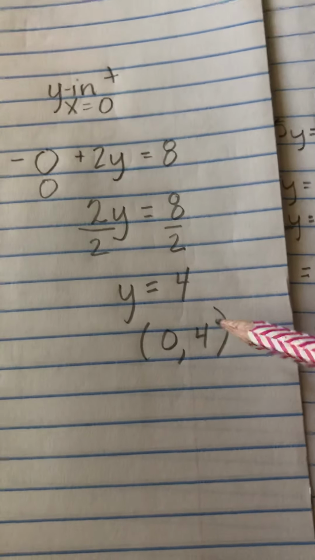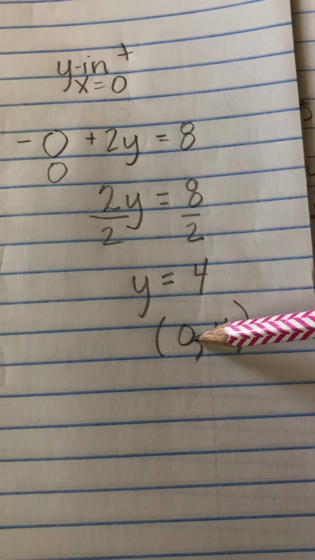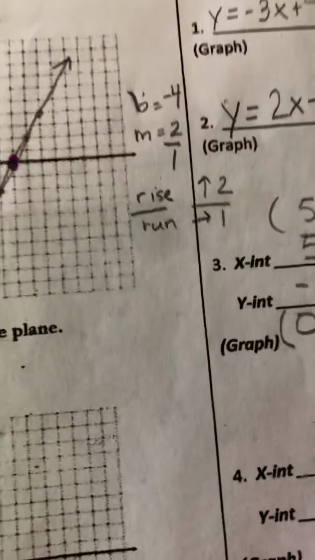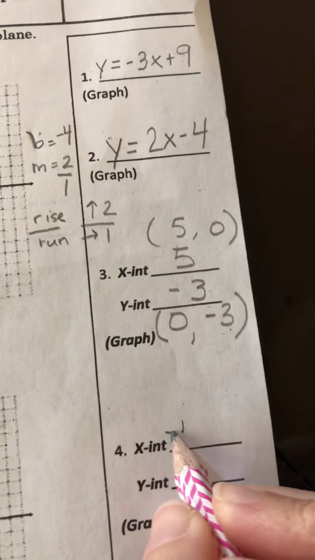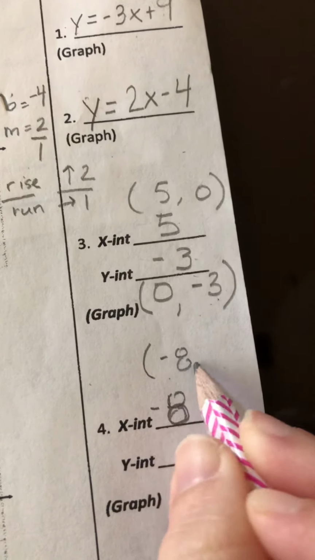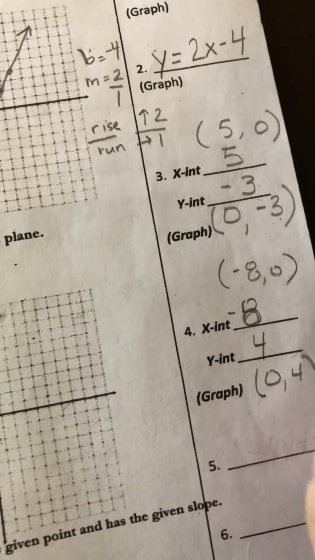Again, make that connection that you're saying x is 0, so that's why in the ordered pair, the x value is 0. And then we're solving for what the y value is going to be in that ordered pair. So now I would have come over here to my test, and my x-intercept, I got x equals negative 8. You could have put the negative 8 there, or you could have written it as negative 8, 0, however you wanted to. And for my y-intercept, you put 4, or you could have written it as 0, 4.